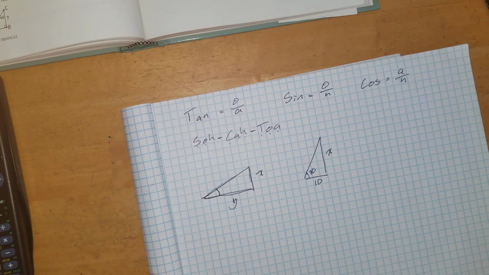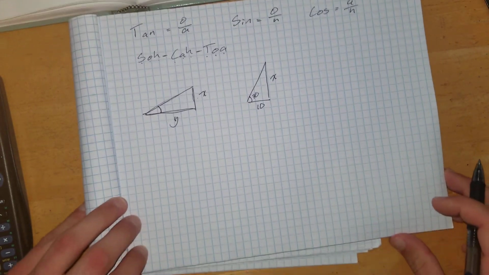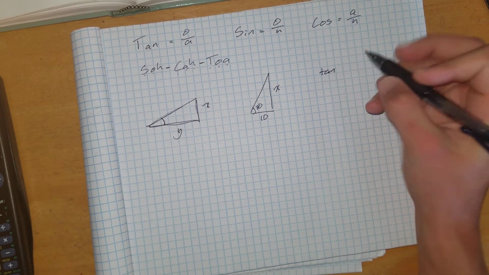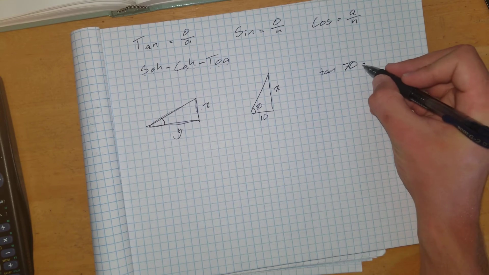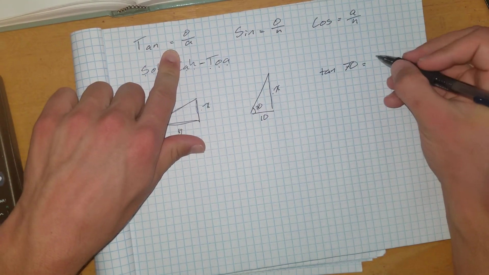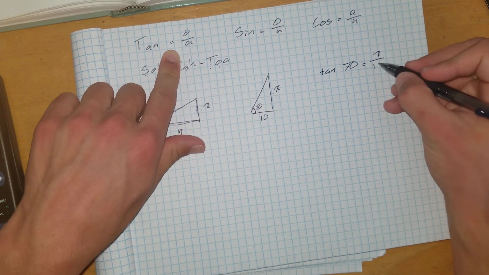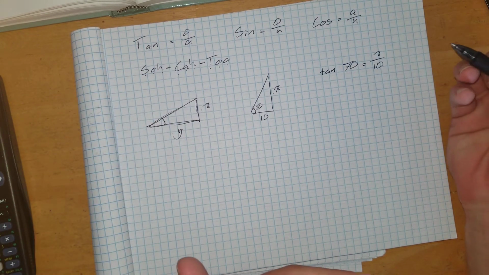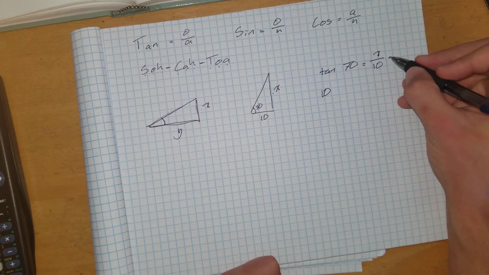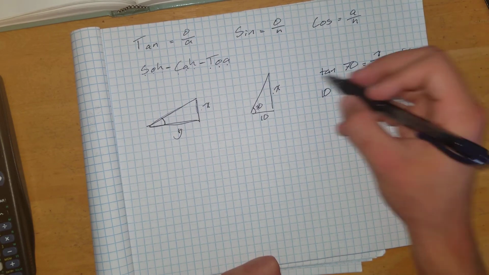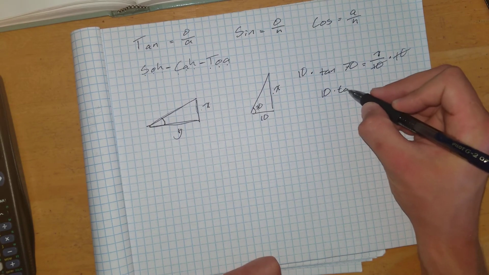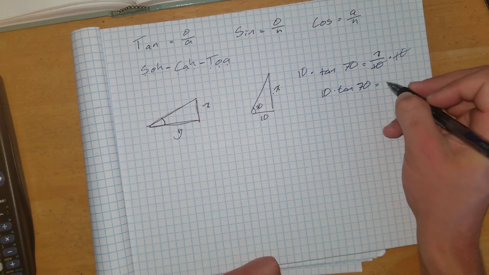So we're trying to find x in this situation. So we're going to do tangent of 70 equals opposite, which is x, over adjacent, which is 10. And so now I'm just going to use algebra to solve for this. I'm going to multiply 10 to both sides, cancel them out. So now I'm left with 10 times tangent of 70 equals x.